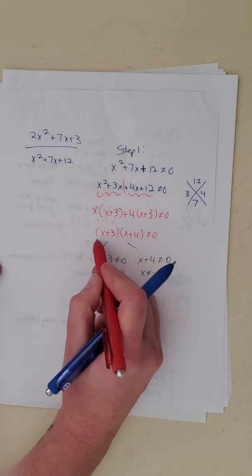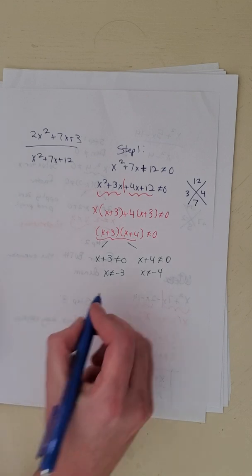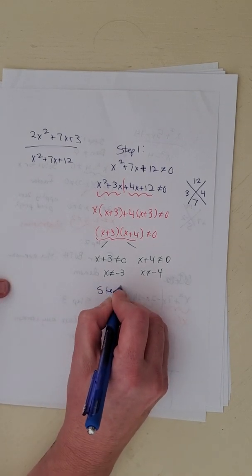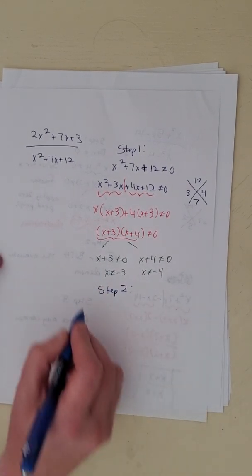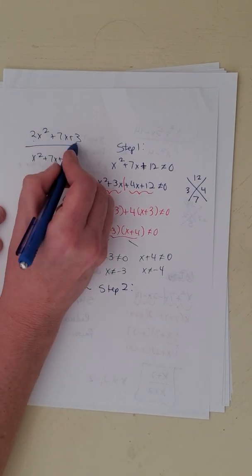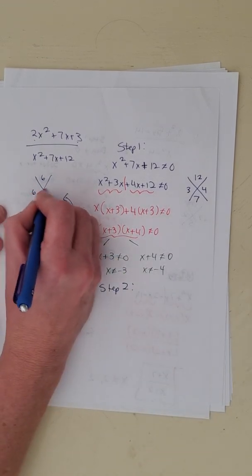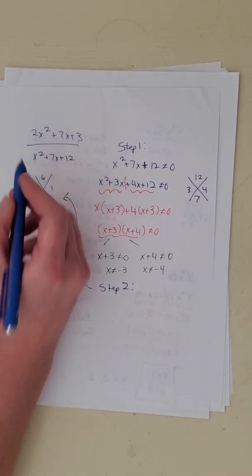All right, our denominator is now factored. We're going to go back and factor the numerator. So step 2 is to factor the numerator. I'm going to do that right here. So I need something that multiplies to a times c, 6, and adds to b, which is 7, which would be 6 times 1. And then I will factor by grouping.